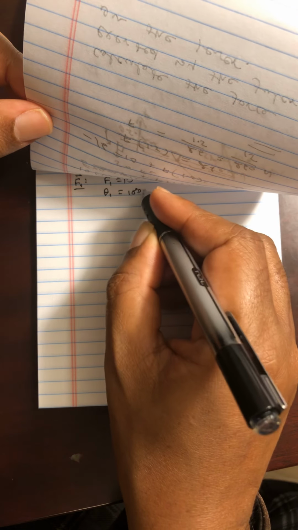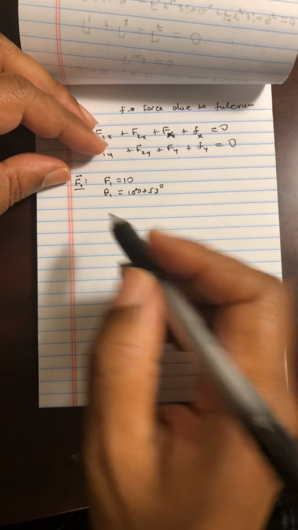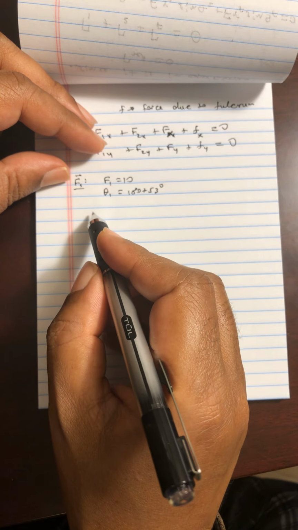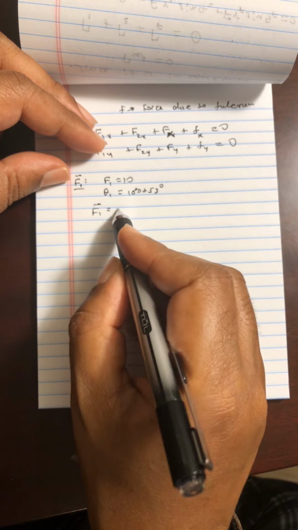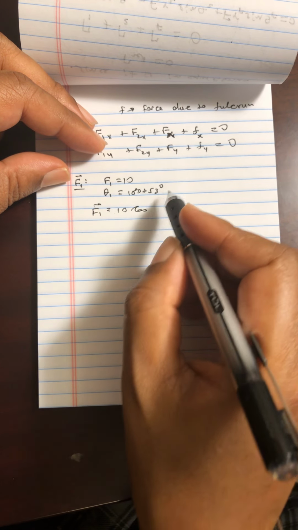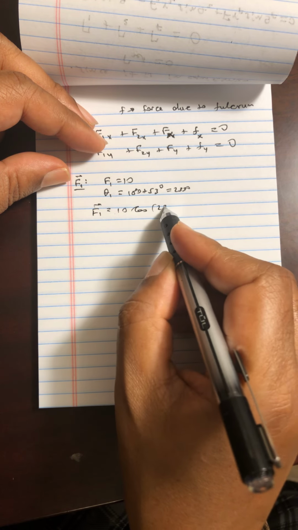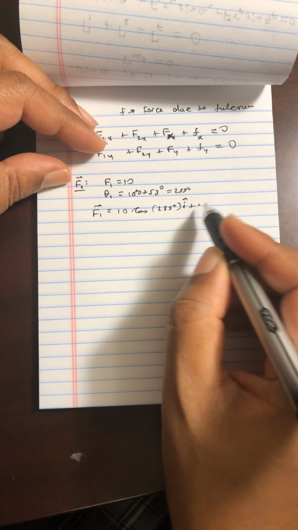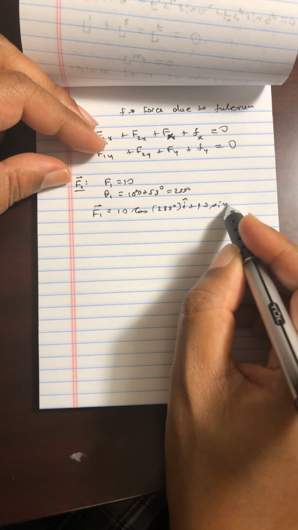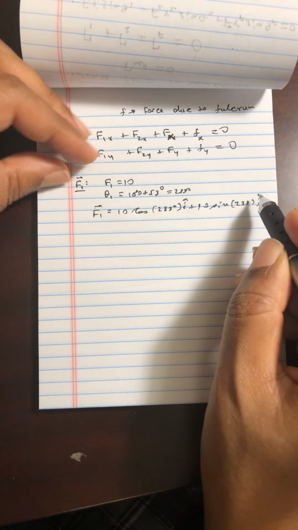So the components are, this force F1 is 10 times the cosine of this angle in the I direction plus 10 the sine of 233 degrees in the J direction.